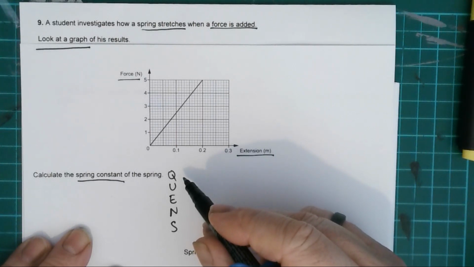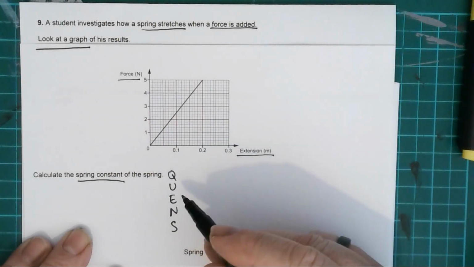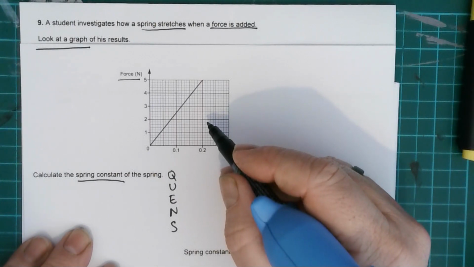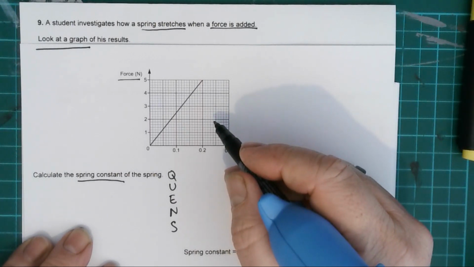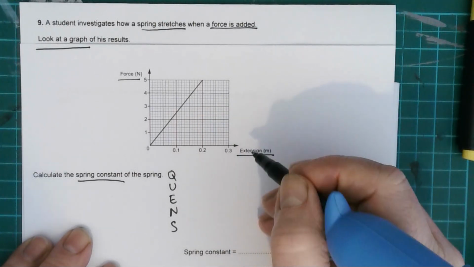What does the question give me? What information have I got? Well, it hasn't given me any numbers in the writing. Okay, but they have given me a graph. And I'll tell you what, if they give you a graph in the question, you're going to have to use it. They don't put it there for fun. So if you don't get something from the graph or do something with the graph, you're probably not doing what they want you to do.